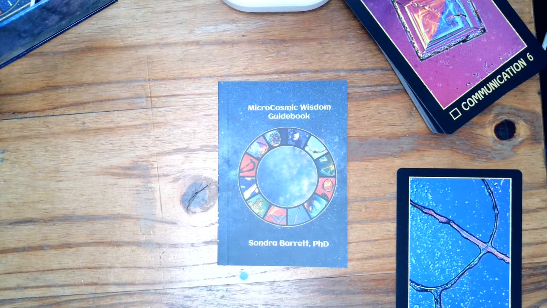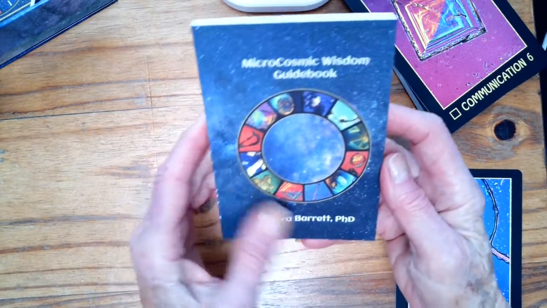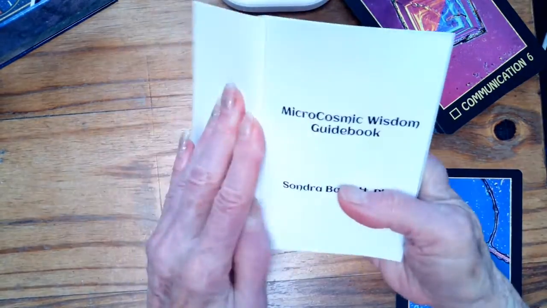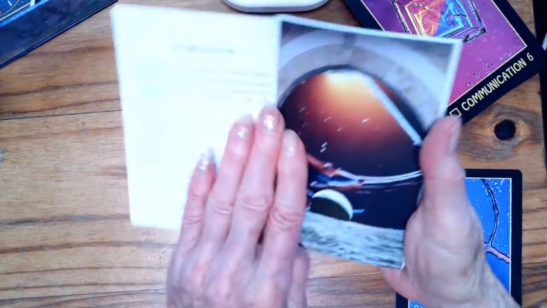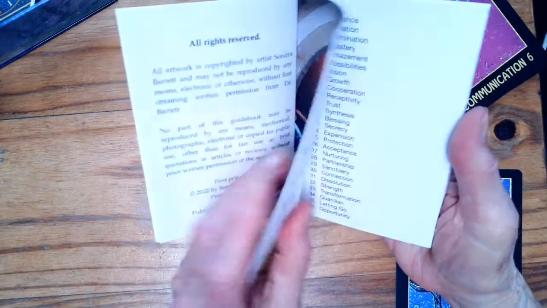So before I talk about ways to play with the cards, I want to show you a little bit more about what's in the guidebook, because there's a lot of information in it. There's obviously the title page. I put some of my images in the guidebook just to break the space between different sections.